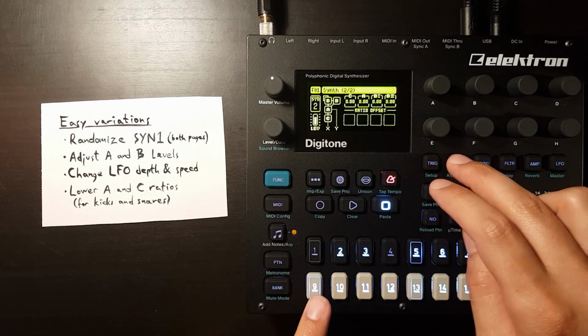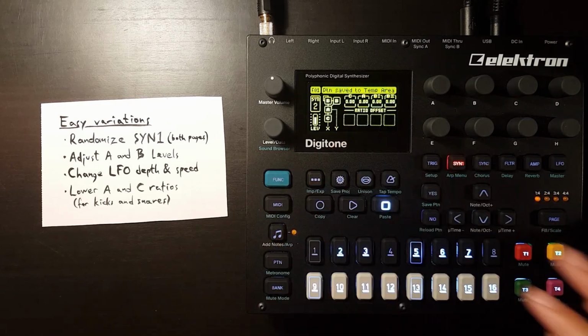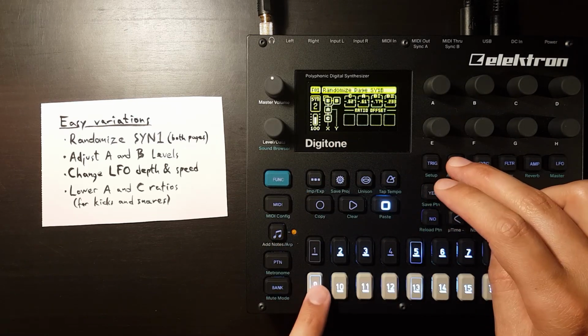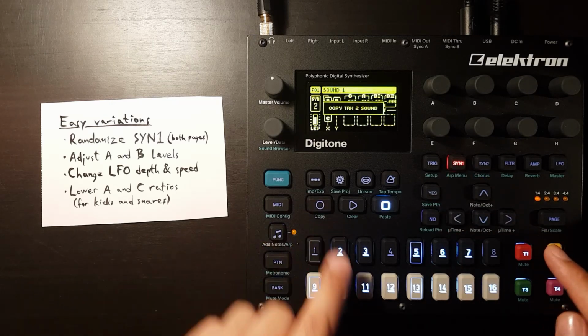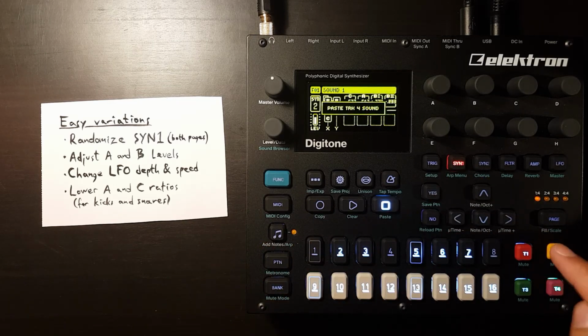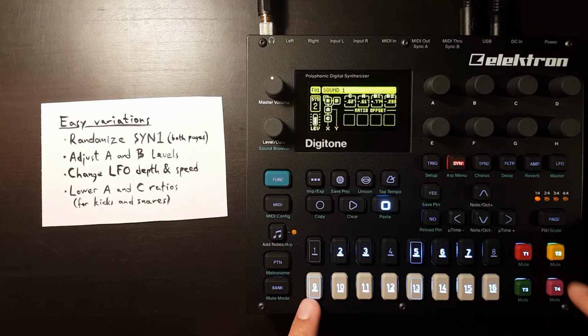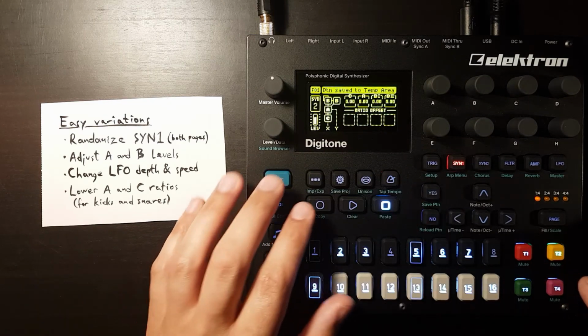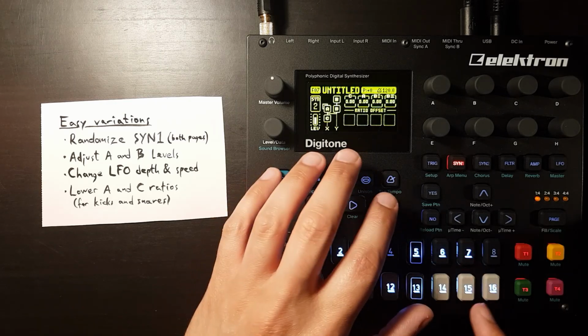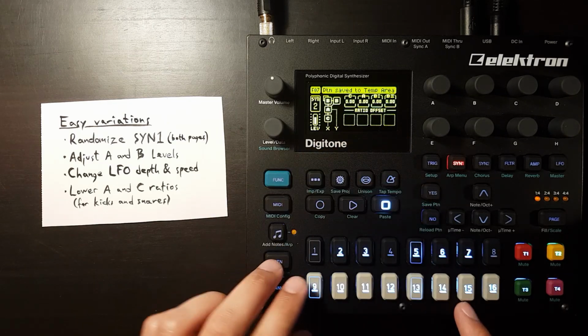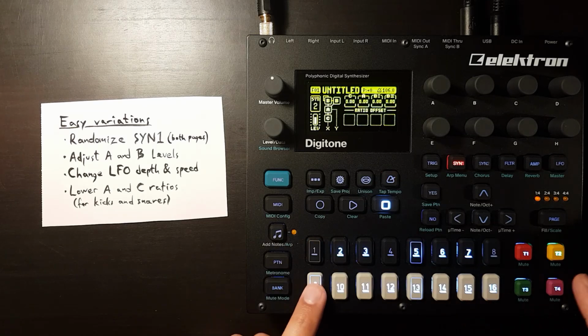So let's save this. That's actually a pretty cool sound, but we need to boost a different frequency, I think. So I copied it over to this slot. Actually, hold on a sec. Save this, copy the pattern, and then paste it just so we have a backup. And then back to pattern 1.